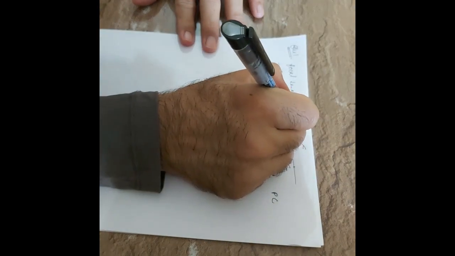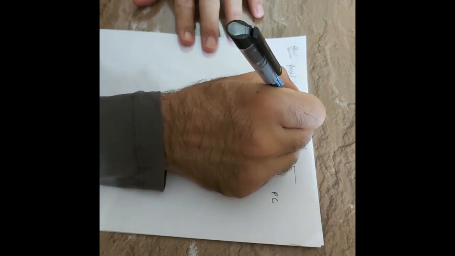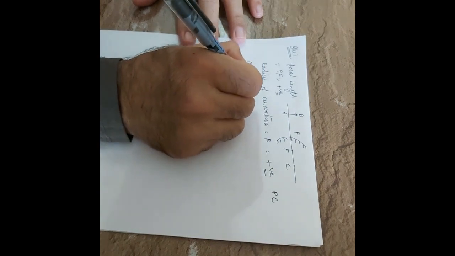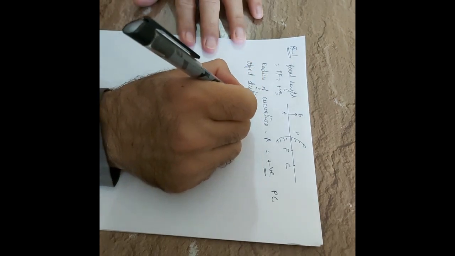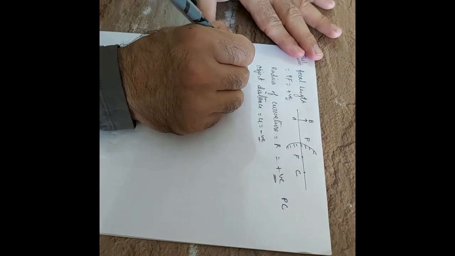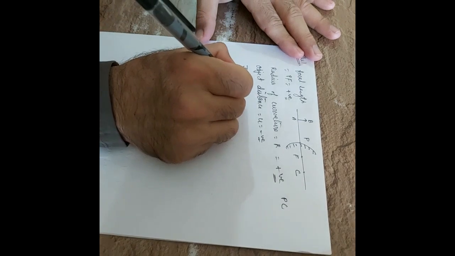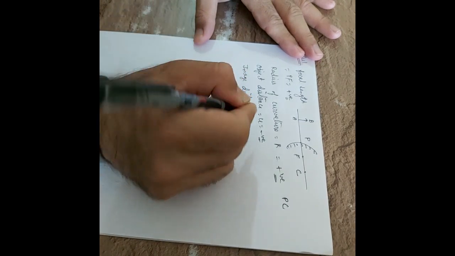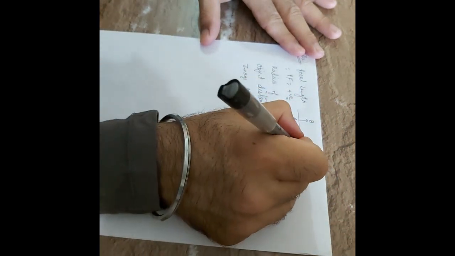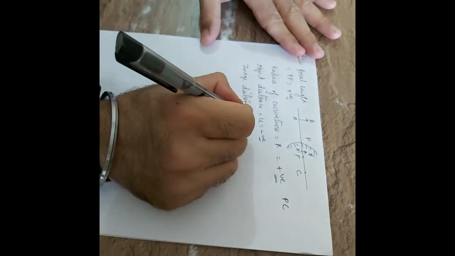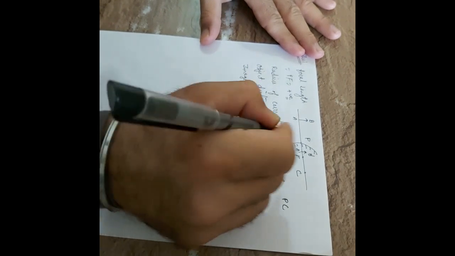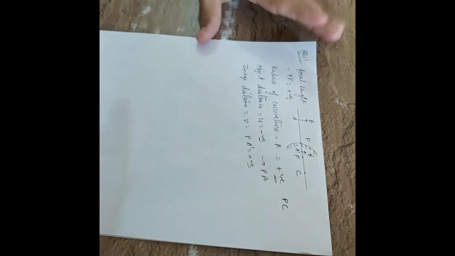If I place an object here, let us say A, B, object distance, is it negative or positive? It will be negative. And what about the image distance? We know that image is always formed on the right hand side. So this is A dash, B dash. So v equals PA dash, it is positive, and this is PA on the left side.